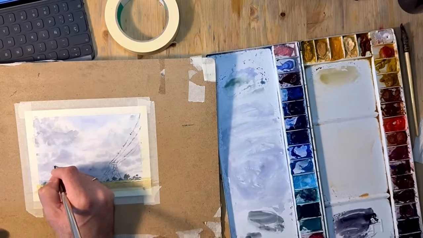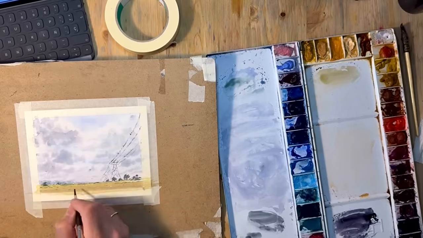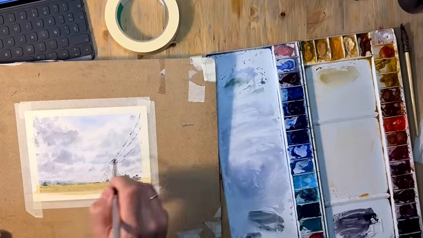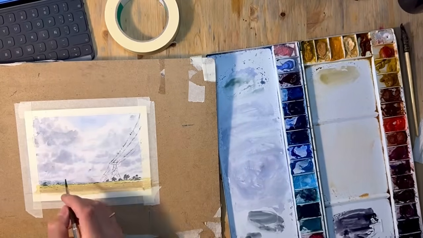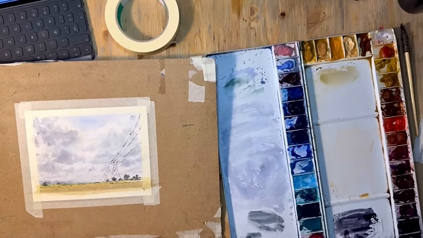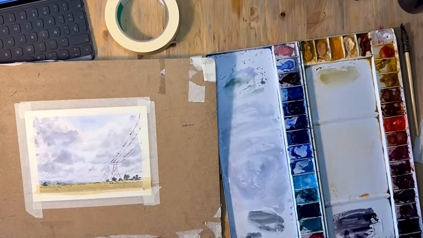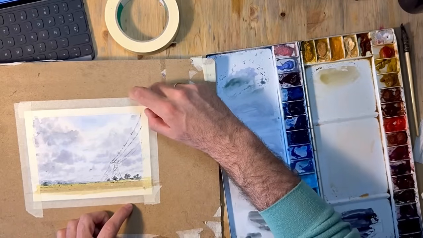Maybe there are other birds flying around, I don't know. This is just a made-up landscape, and the main goal here is to have fun, right? I'm just adding a little bit of texture into the ground. There are a few touches here and there of this darker mix. I touch the paper with a brush here and there, and it looks like there's a little stone or a little bush. I don't know, a little bush. It's whatever. And this is it.